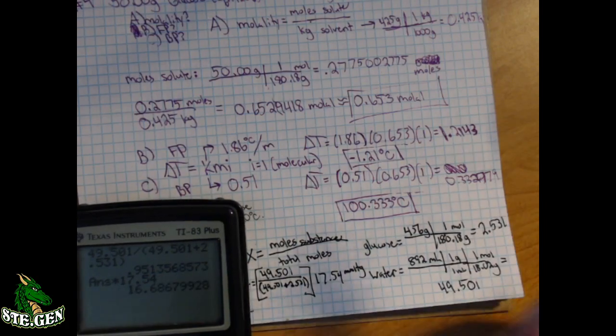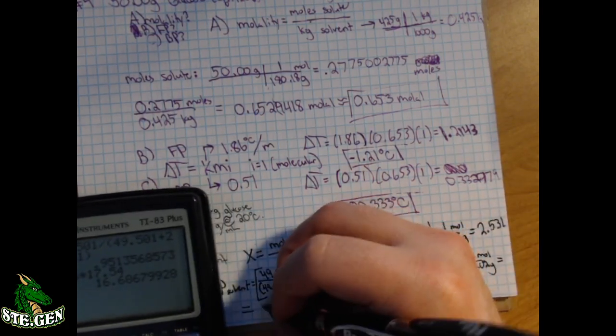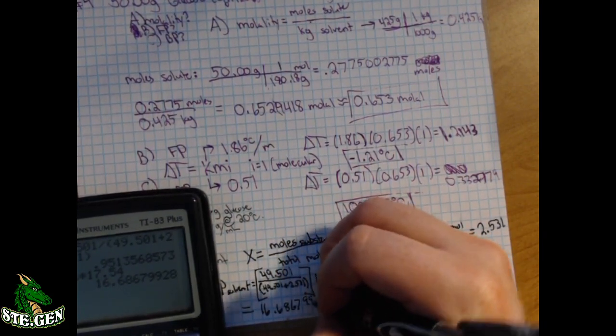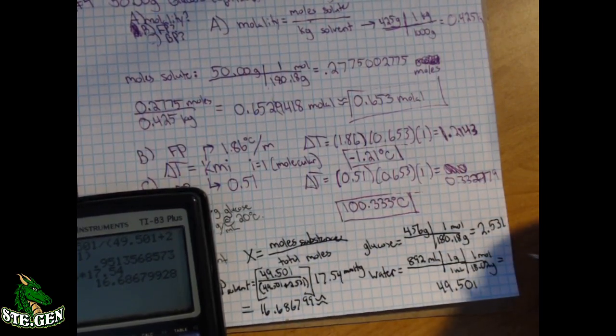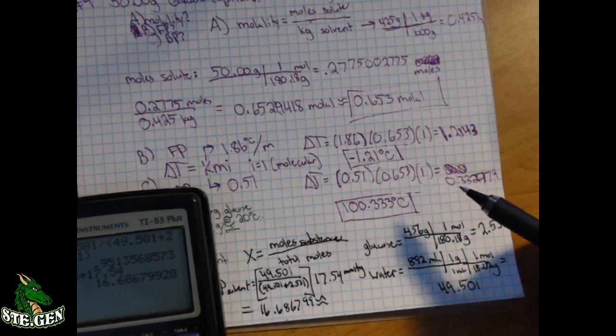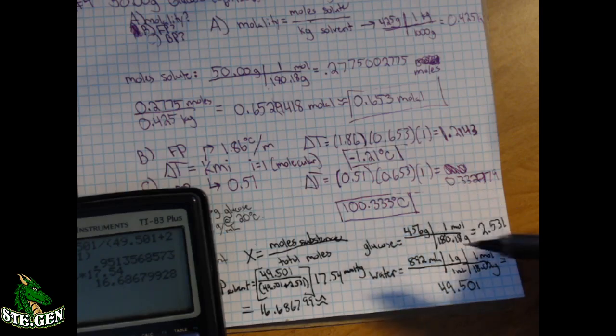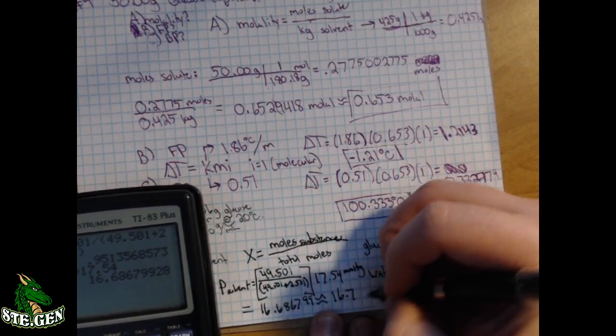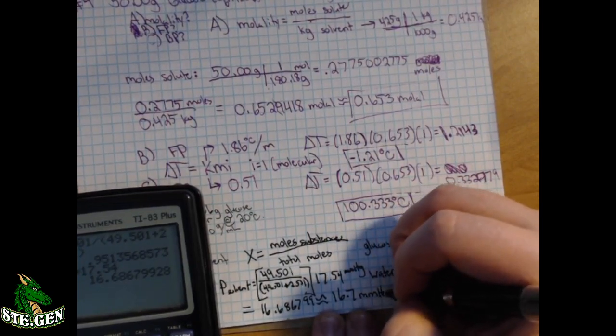But if I multiply that, that will give me my new pressure, which is 16.686799, which obviously we care about sig figs. In this case, looking back to double check, we got 456, 892, 20.0, and 1.00. That's all 3 sig figs. So we've got a pressure of 16.7 mmHg.